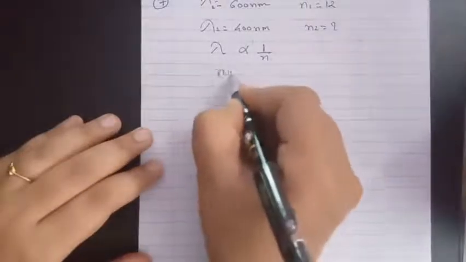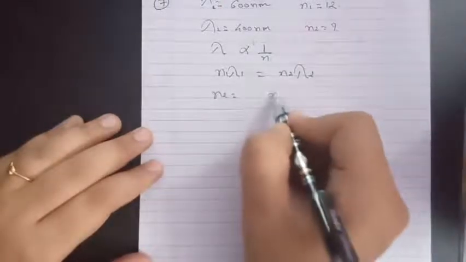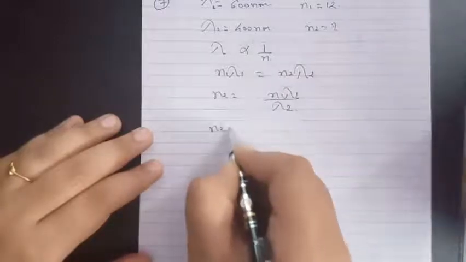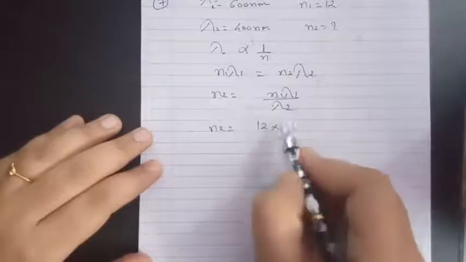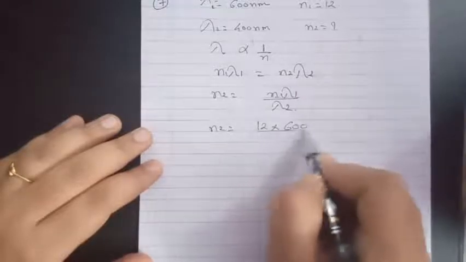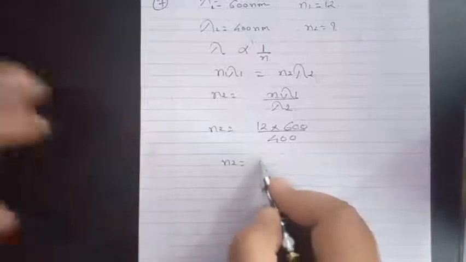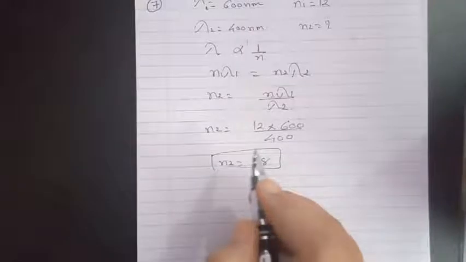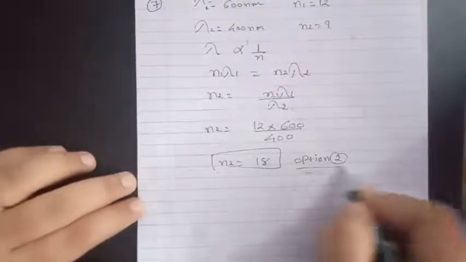So we can write N1 lambda 1 is equal to N2 lambda 2. So N2 will be equal to N1 lambda 1 by lambda 2. So N2 is equal to N1 is 12, lambda 1 is 600 divided by 400. So N2 will be 18. So option 2 is the correct option.